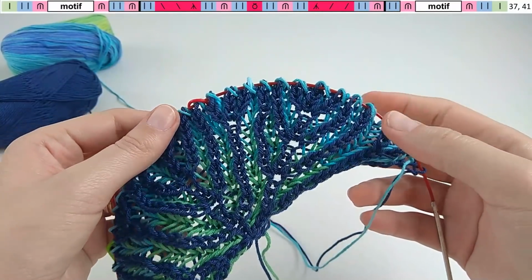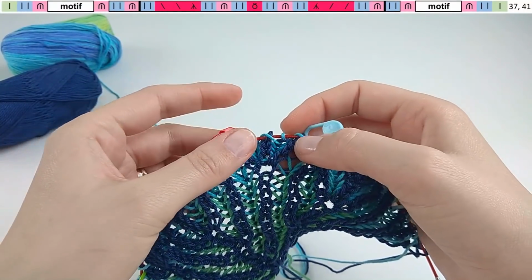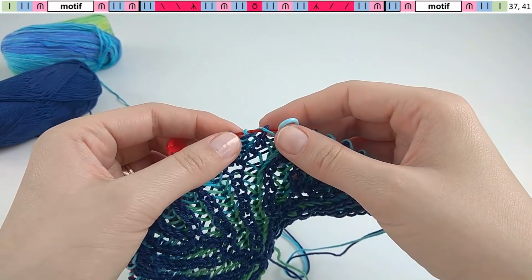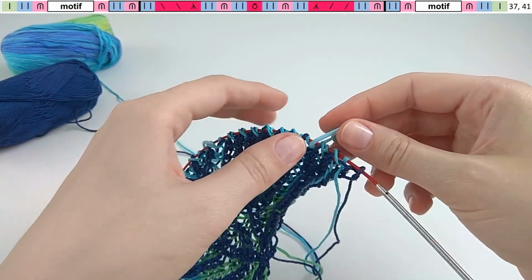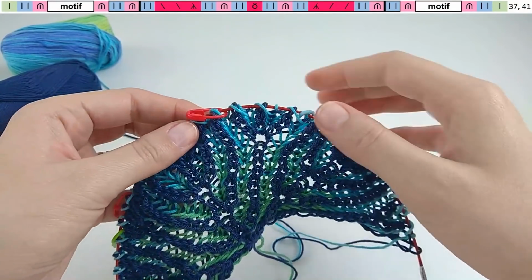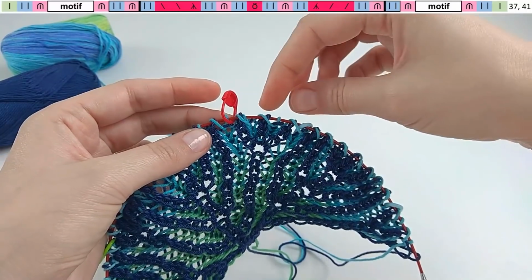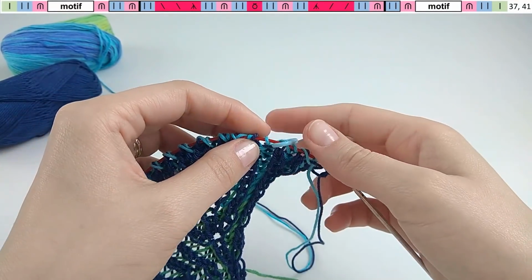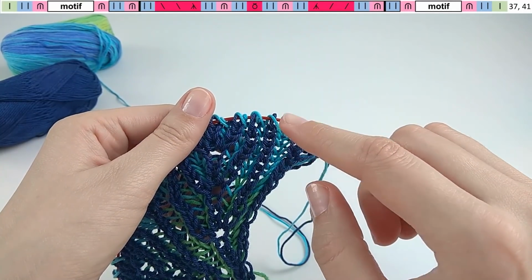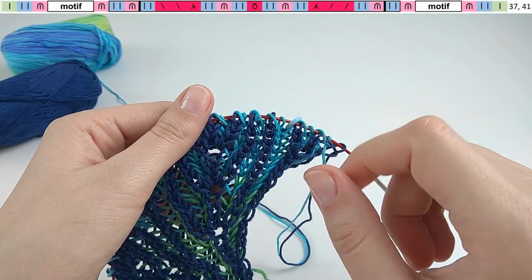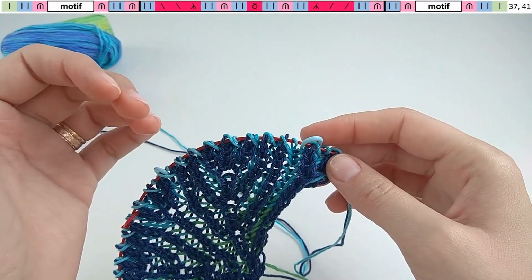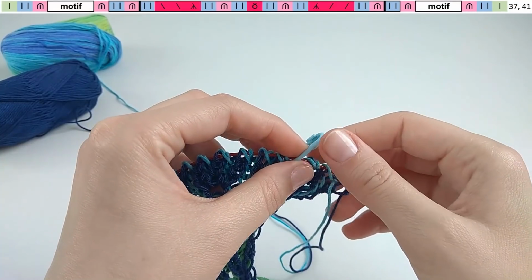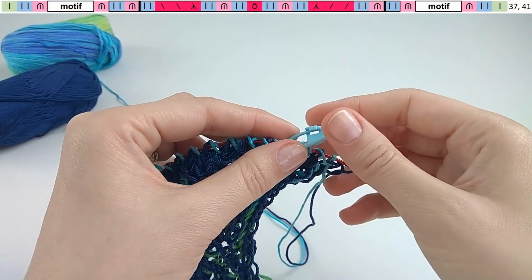In row number 29 we increased each motif by 4 stitches, 2 on each side, and now we have to move the markers around because we have to have only 1 stitch in between the motifs. I will show you, and you will have to move them again after row number 68. So when you start the repeat from row number 33 again, you have to move the markers, or you can do it in row number 37 like I do it now.